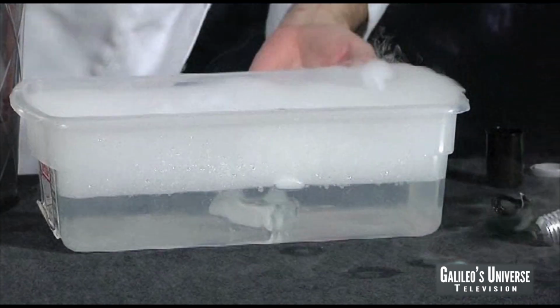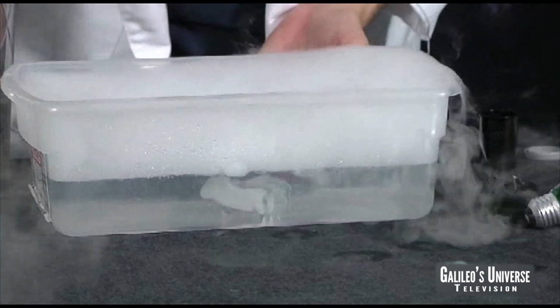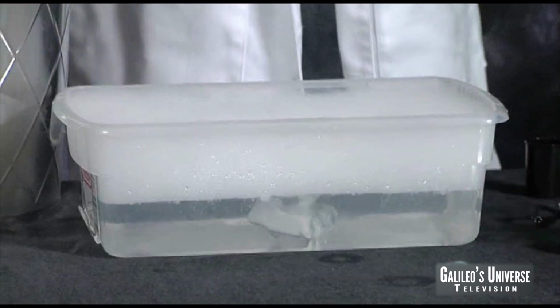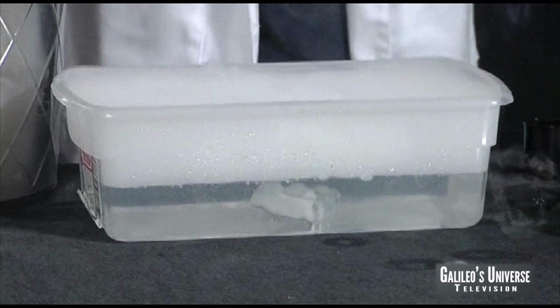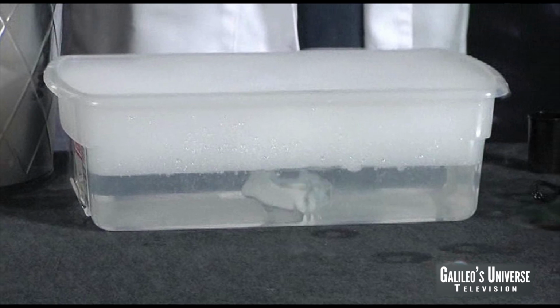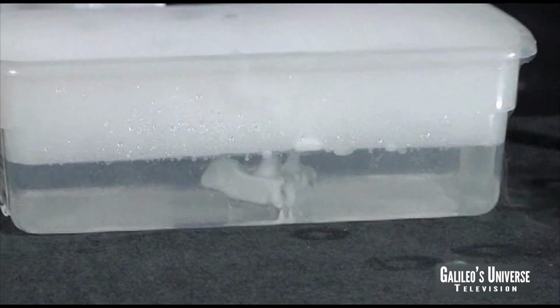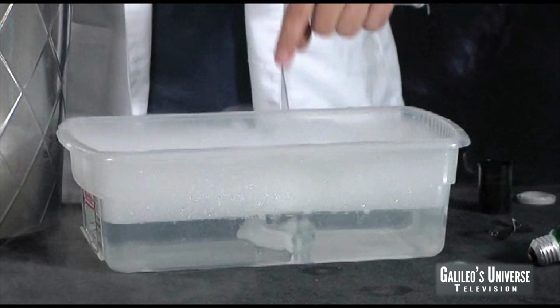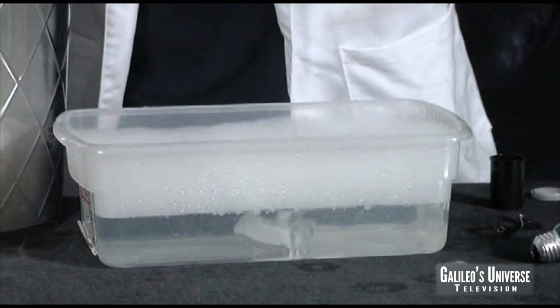Now, of course, when I put it into water, water conducts heat very quickly, and the heat from the water is traveling into the carbon dioxide, causing it to start to sublimate, to turn into a gas. And in the process, it's creating this effect. It is boiling. Well, looks like it's boiling. It's really not boiling.